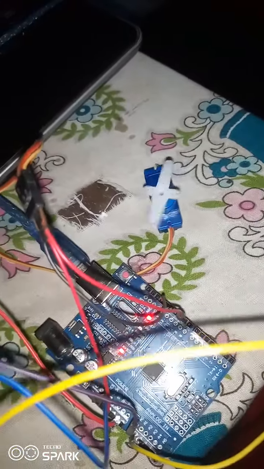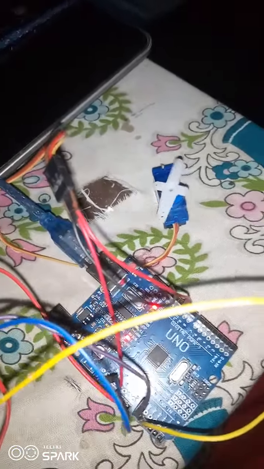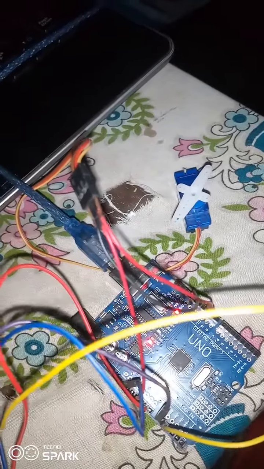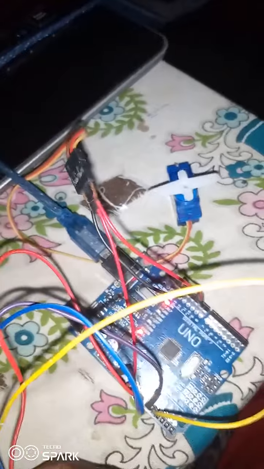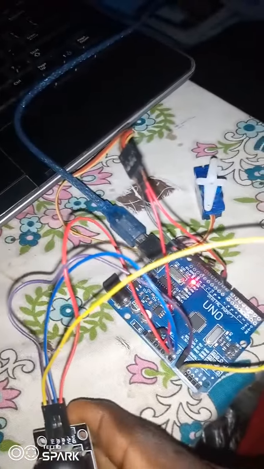And for the servo motor, it comes with 3 pins. The brown goes to the ground, the red goes to the power supply, that's the 5 volt, and the yellow goes to the pin attached on the Arduino.